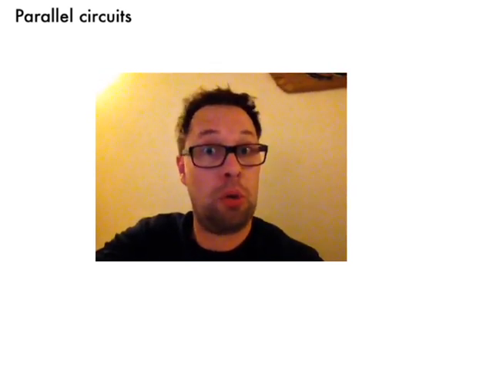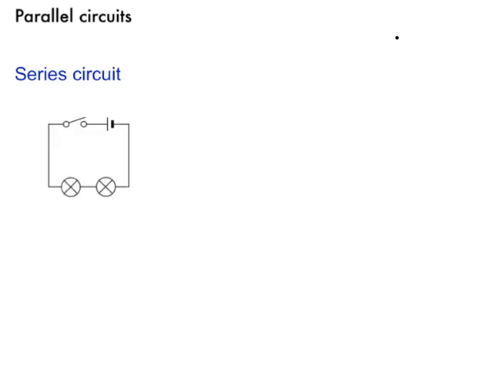Hi, Mr. Pepperell here, and in this little video we're going to think about current and potential difference in parallel circuits. So we previously looked at a type of circuit called a series circuit, like the one that's shown in this diagram. In this type of circuit we found that each component in the circuit followed one after another.